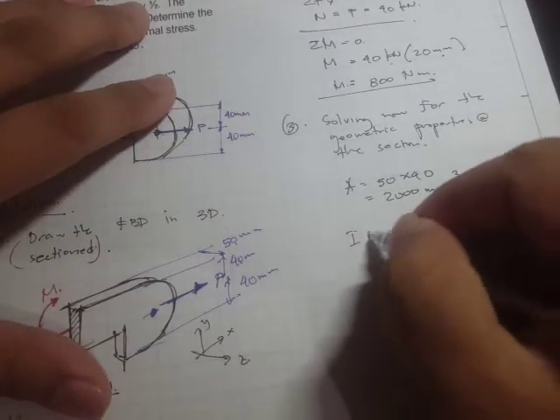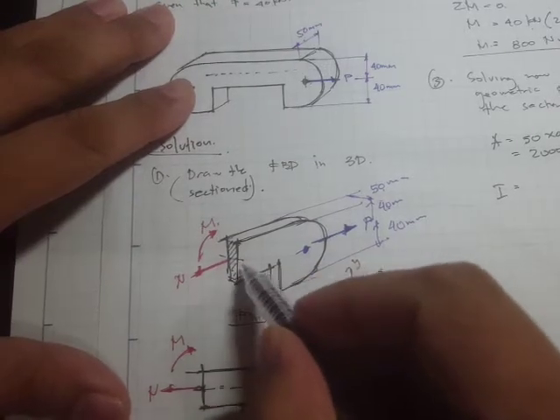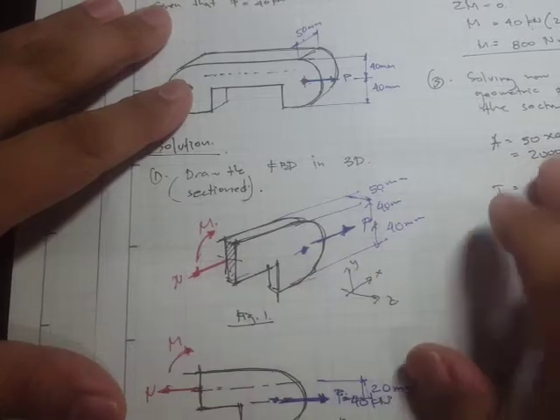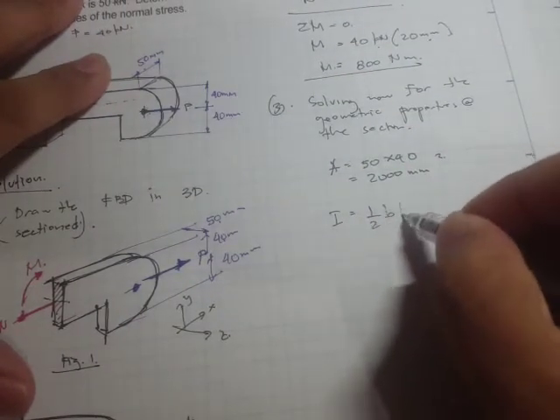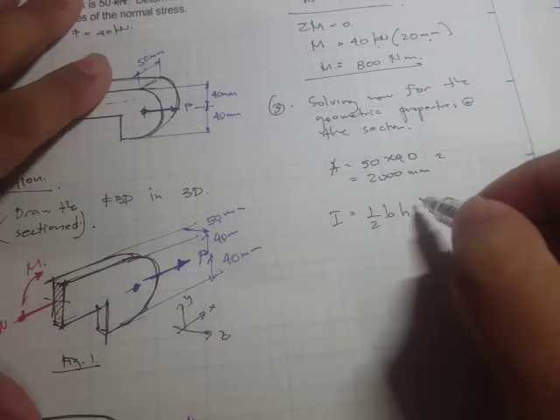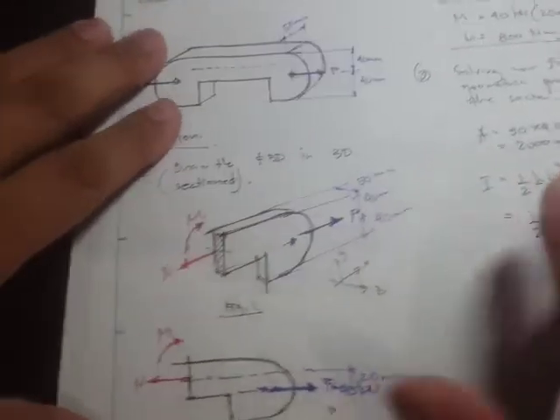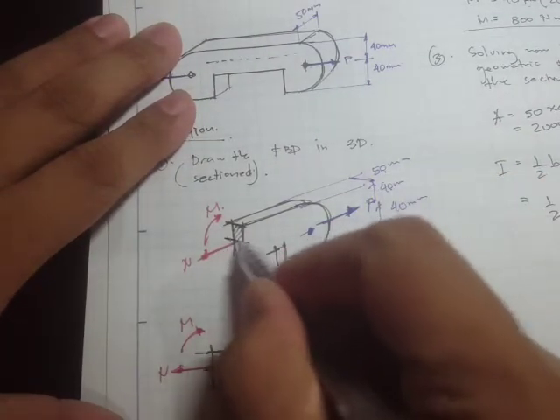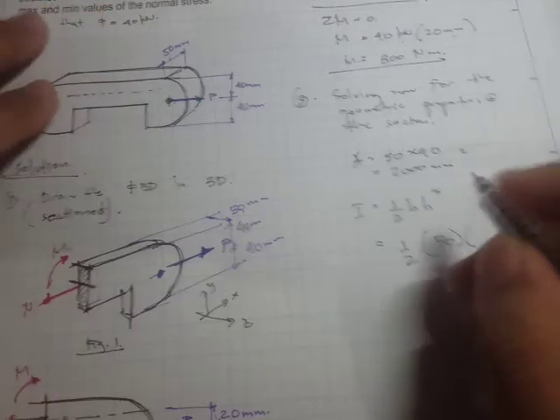And for the moment of inertia, this is rectangular, and here is our axis of rotation. This will be 1/12 of base times h cubed. Okay, so 1/12, and what's our base? This base is 50, right? So right here, this is 50 mm times the height.